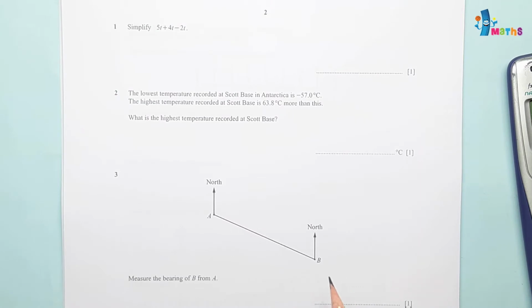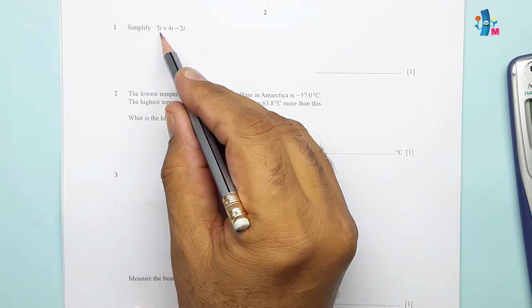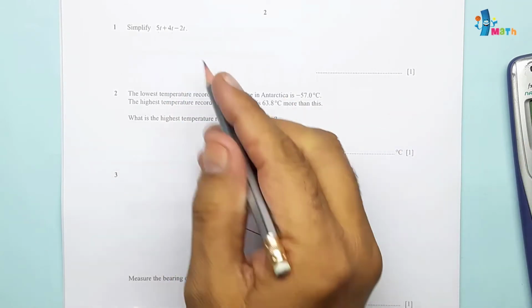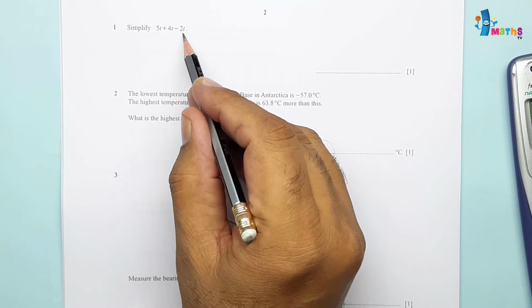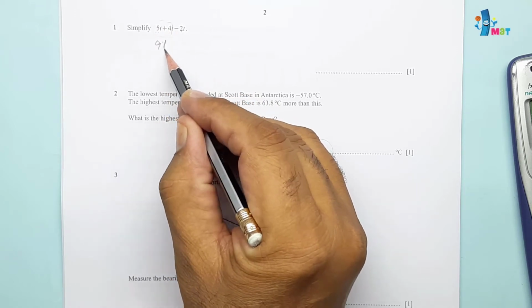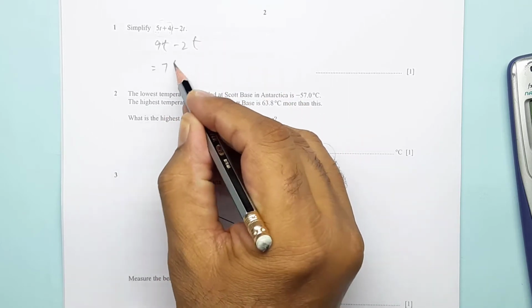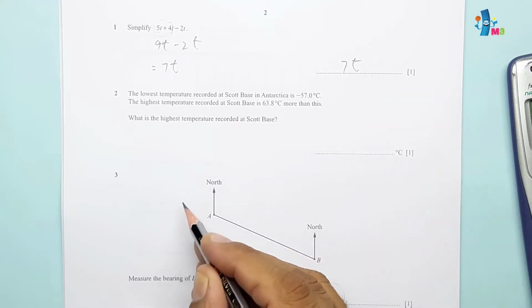Question number 1, we have to simplify. We'll be adding like terms. So 5 plus 4 minus 2, so 9 minus 2 will be 7. So we can just add these first: 9t minus 2t will be equal to 7t. So our answer will be 7t.